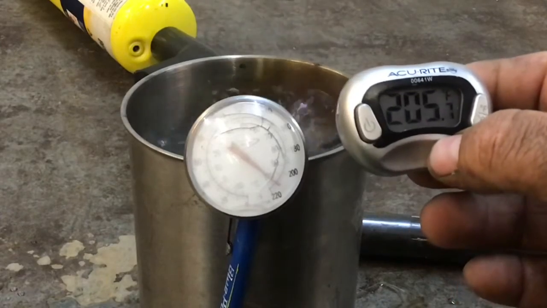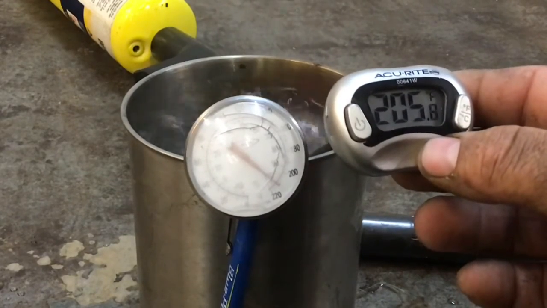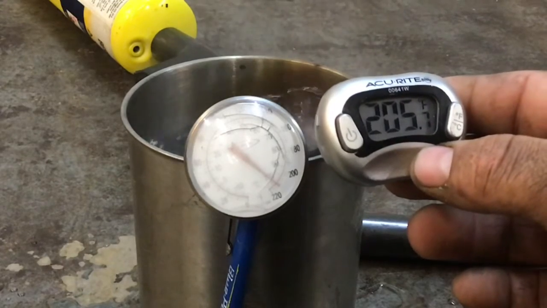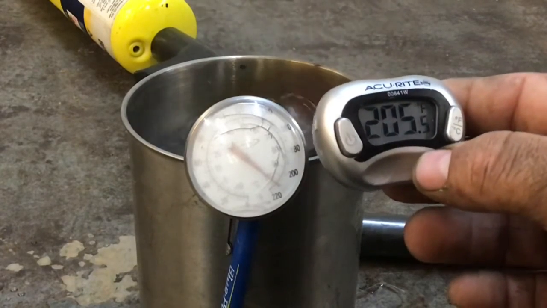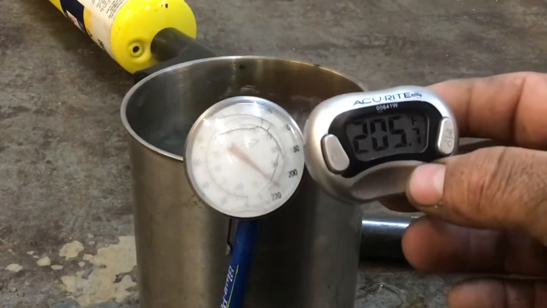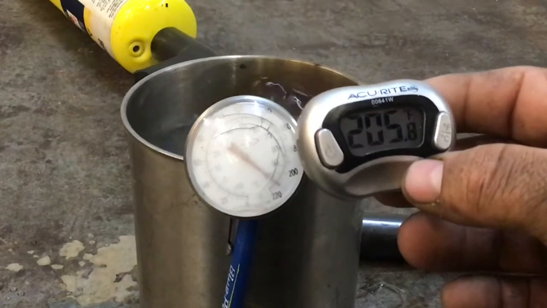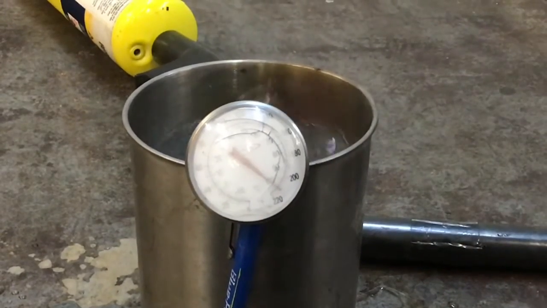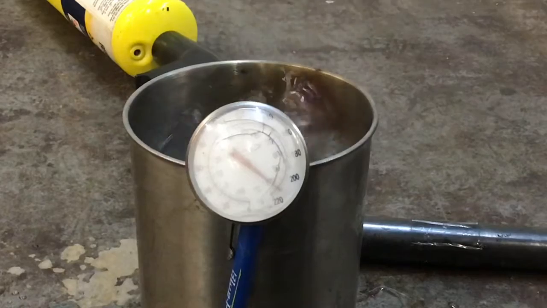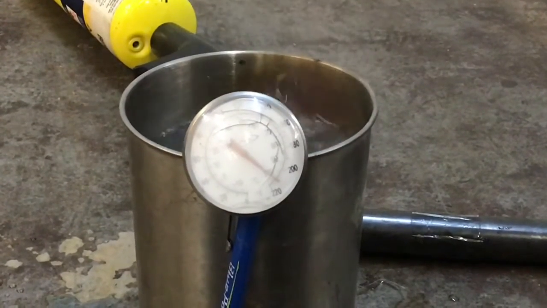So we can see there's actually a little bit of difference between our two gauges. The analog gauge is looking to be right at 210 degrees and maybe 211, and the Accurite is about 205, and that is a difference in gauges. So I'm going to go ahead and go off of the analog one because it seemed to be more precise throughout this entire test.